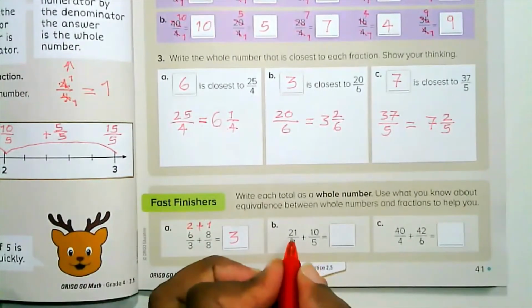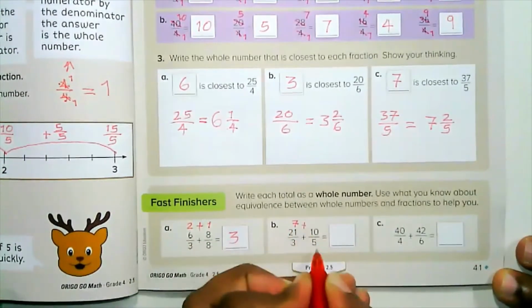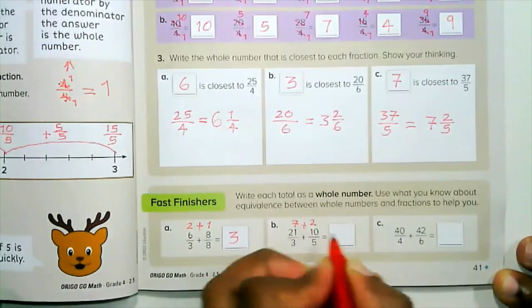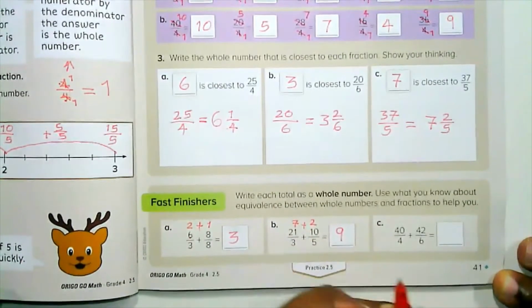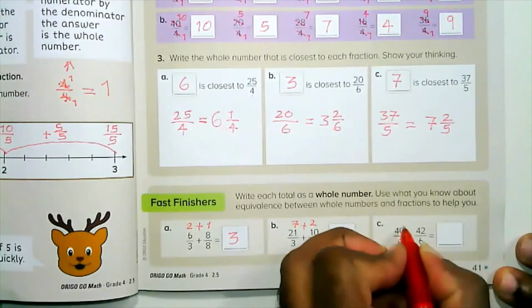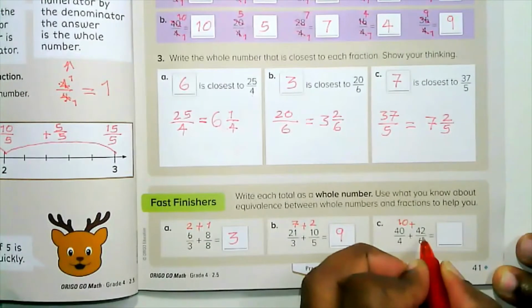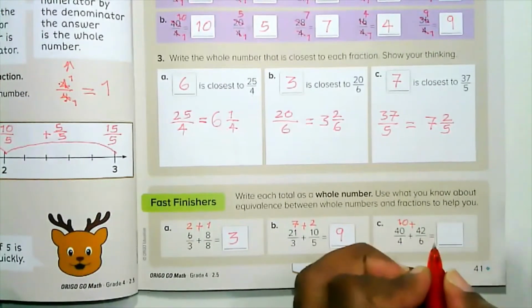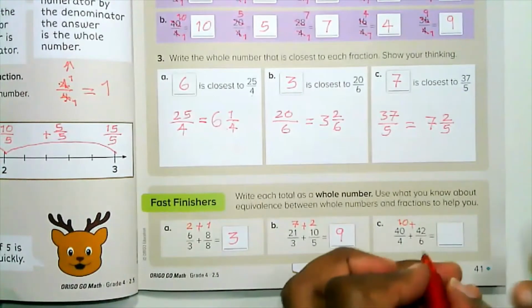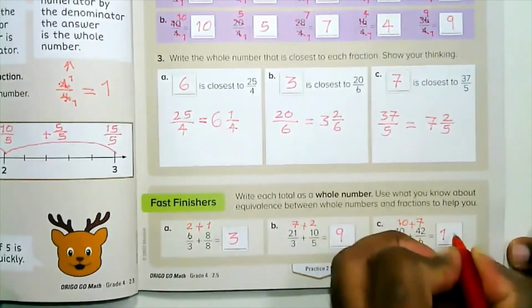How many 3 can go in 21? 7. Plus, how many 5 can go in 10? That is 2. So 7 plus 2 is 9. How many 4 can go in 40? That is 10. Plus, how many 6 can go in 42? That is 7. 10 plus 7 is 17.